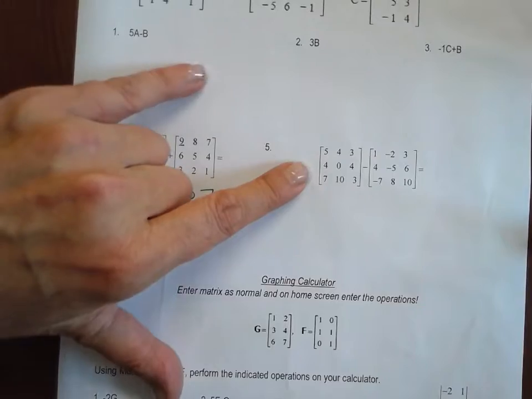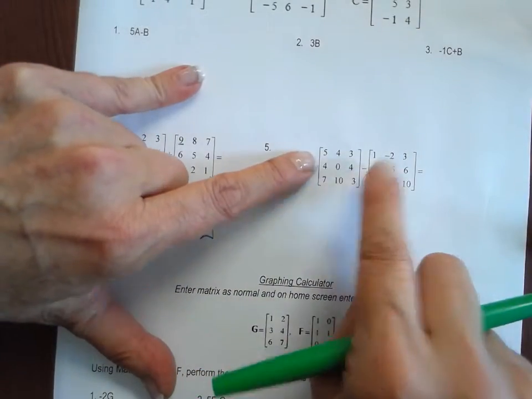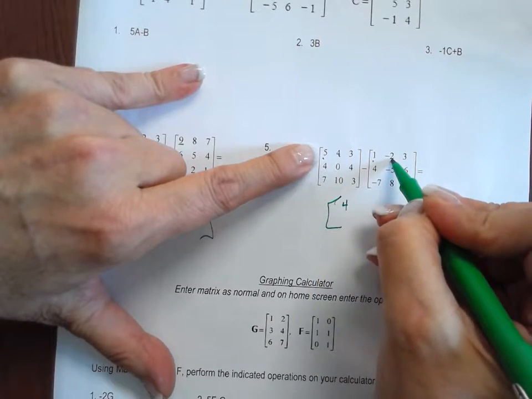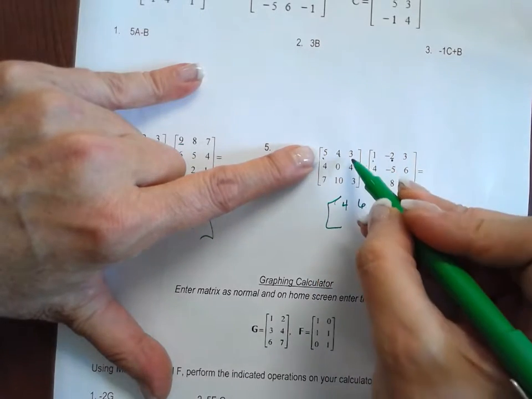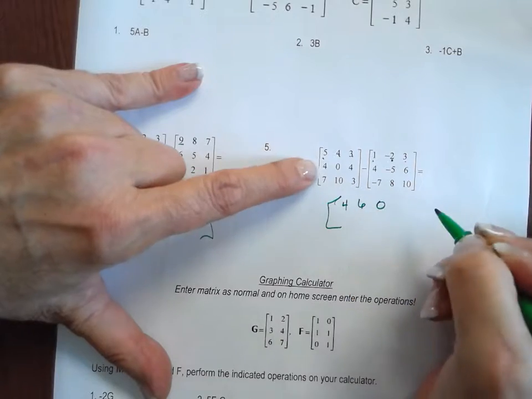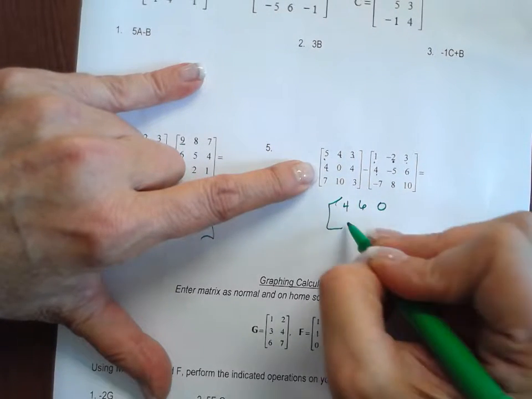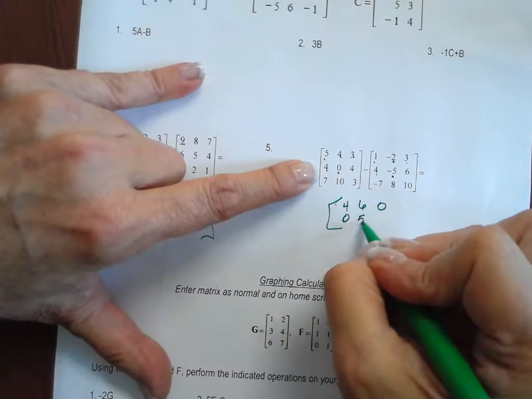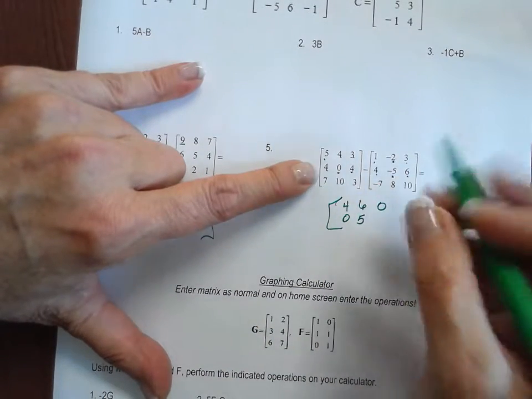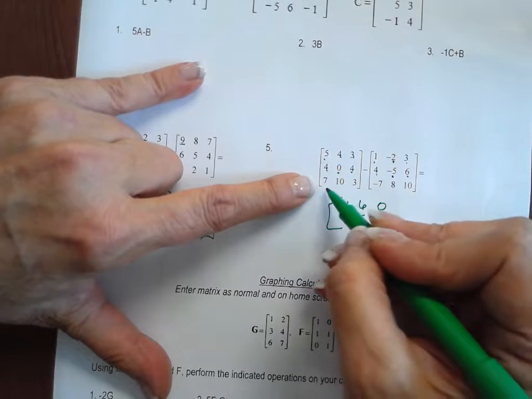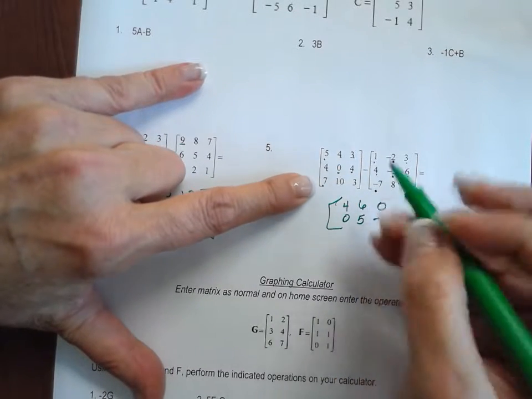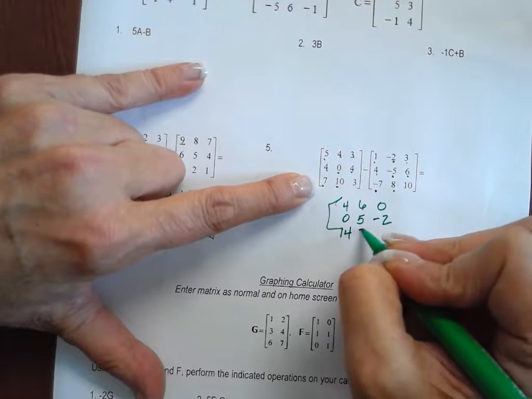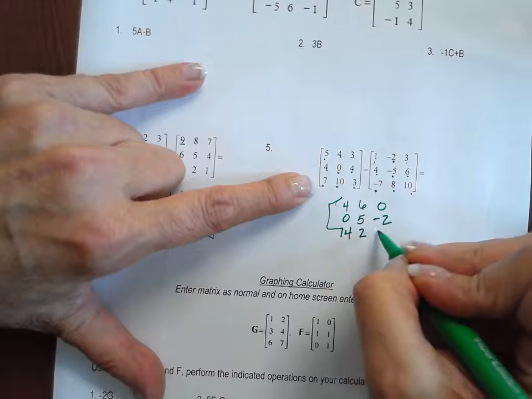Okay? And the same when you're subtracting. So 5 minus 1 gives me 4. 4 minus negative 2 is going to give me 6. 3 minus 3 is 0. 4 minus 4 is 0. 0 minus negative 5 is a positive 5. 4 minus 6 is negative 2. 7 minus negative 7 is going to be 14. 10 minus 8 gives me 2. And 3 minus 10 gives me 7.